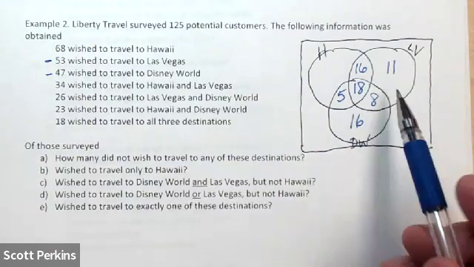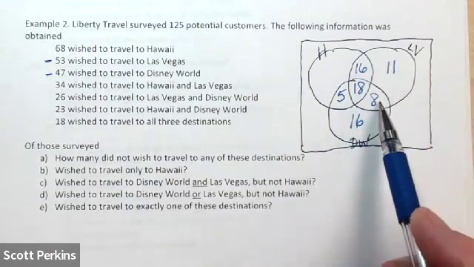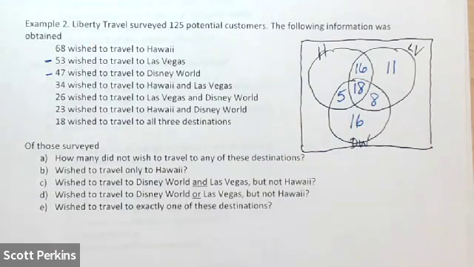Okay. All 4 of those numbers, 11 and 16 and 18 and 8, should add up to the 53 people I'm told are in the Las Vegas circle. Last but not least, do the Hawaii circle, please.